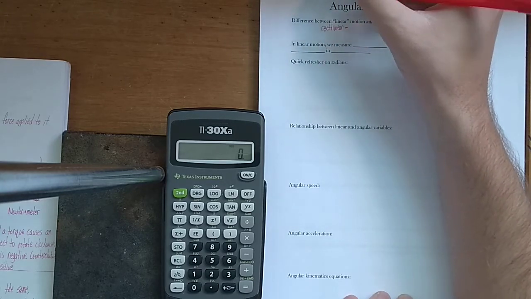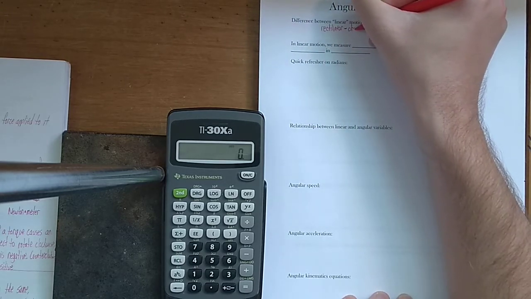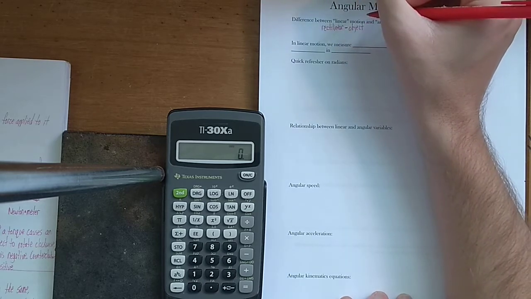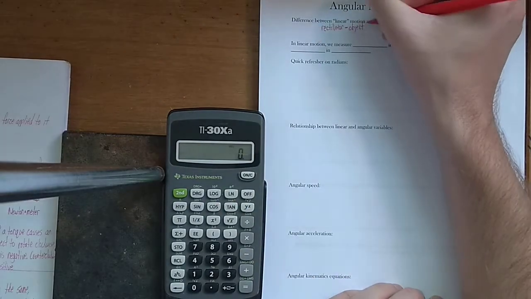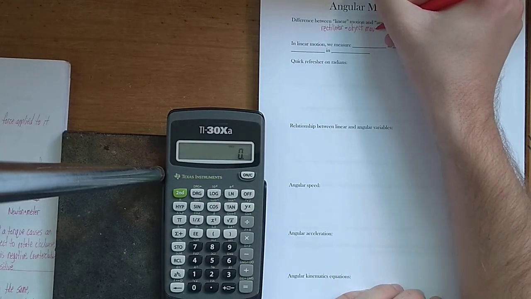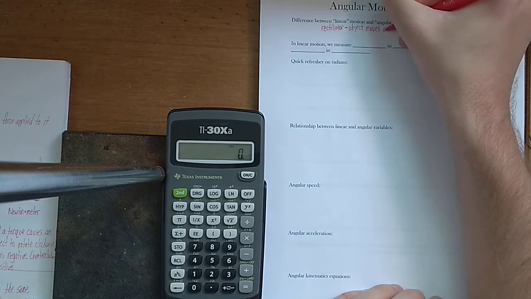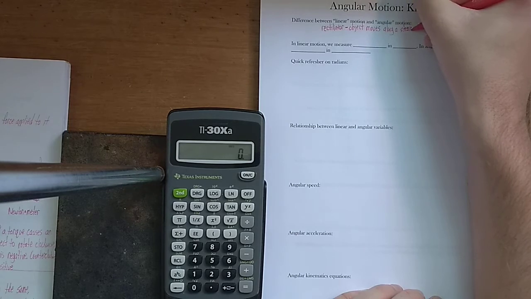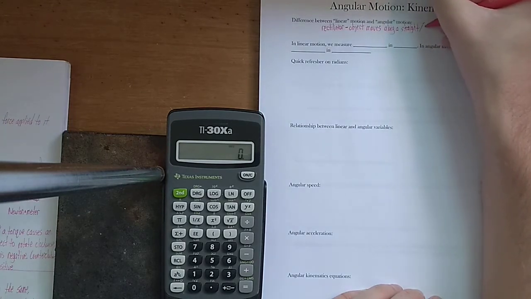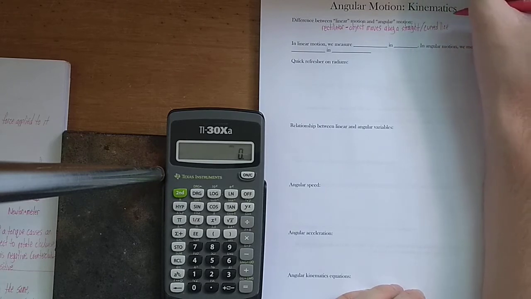In that type of motion, we are investigating objects as they translate, as they move from point to point along some straight or curved line. So the object moves along a straight or curved line. That's what we're really studying.